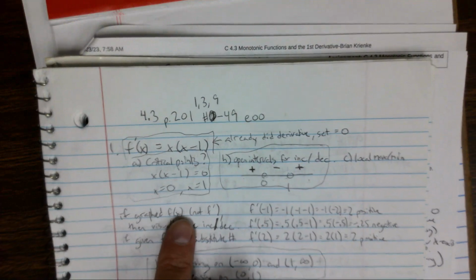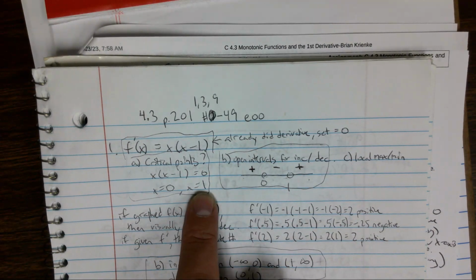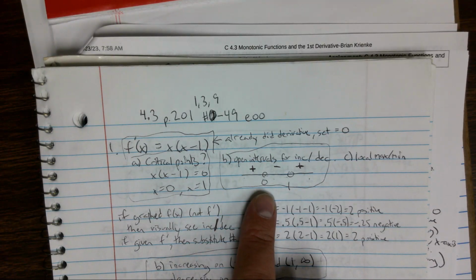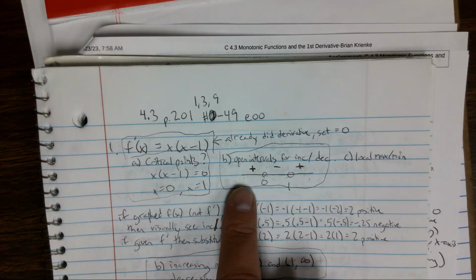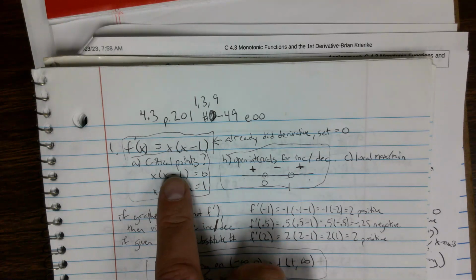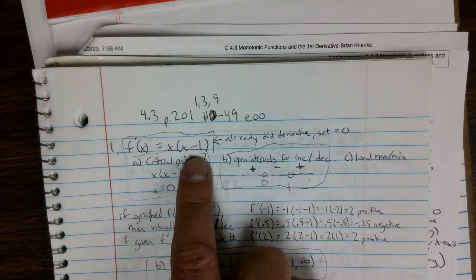was find your critical points, from setting it equal to 0, and then testing points like if it were -0.5 in this one, then this would be a positive answer because you get a negative times a negative.